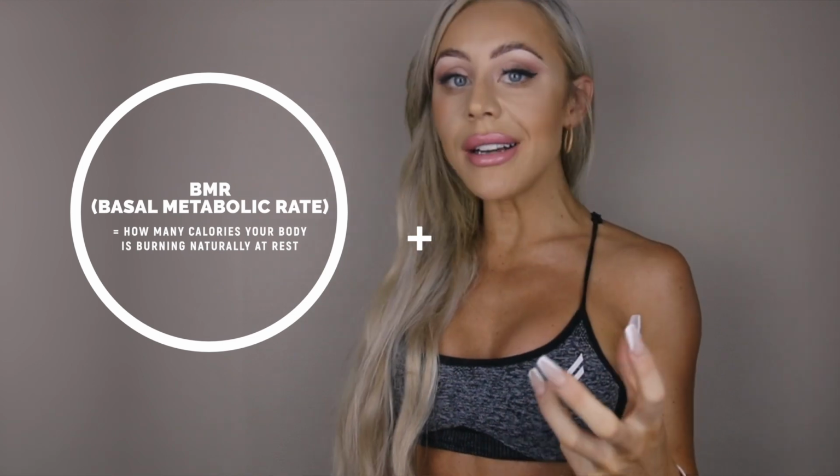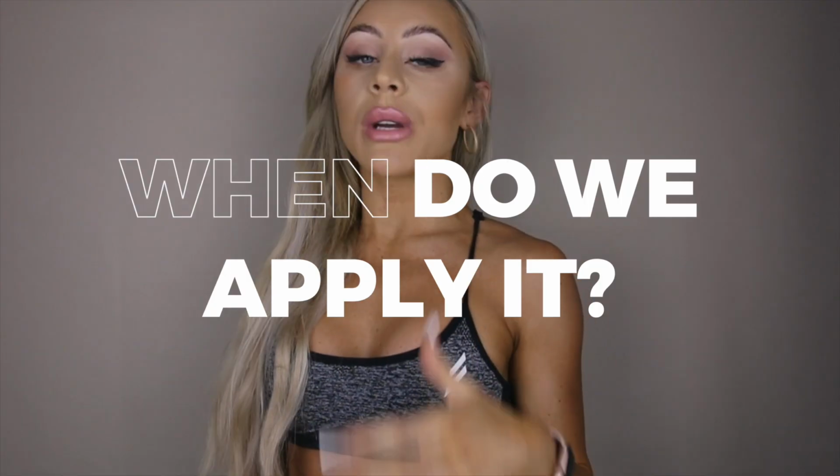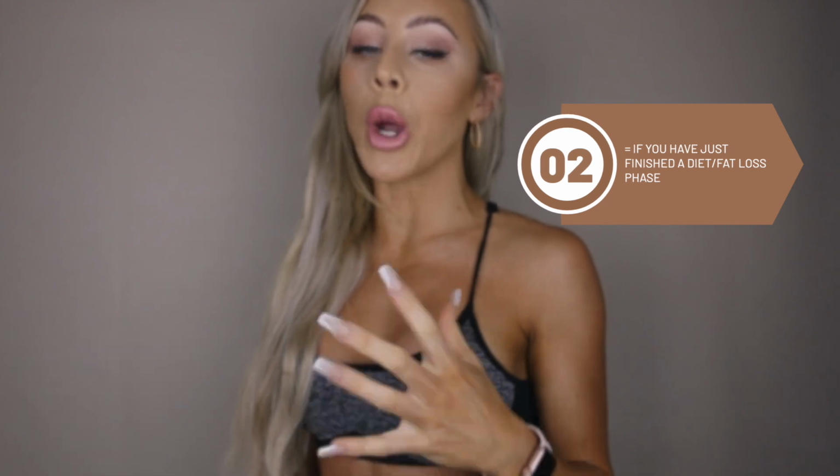Reverse dieting is a method used to increase your metabolic rate and reduce body fat. So when do we apply reverse dieting? Reverse dieting is good to apply if you've had a long dieting history, so you've been dieting and yo-yoing for a while. If you have a long dieting history, your metabolic rate is going to be lower purely because you've been eating less, you're moving less, etc. So in order to build that back up again whilst minimizing fat gain, reverse dieting is a way of doing so. Another reason is you've just got out of a mini cut and you're wanting to go back to maintenance calories whilst reducing fat.